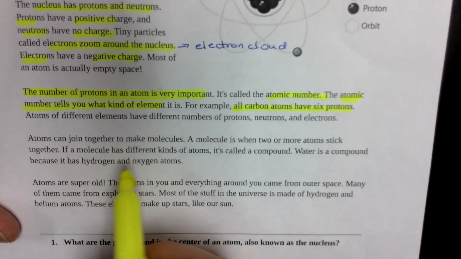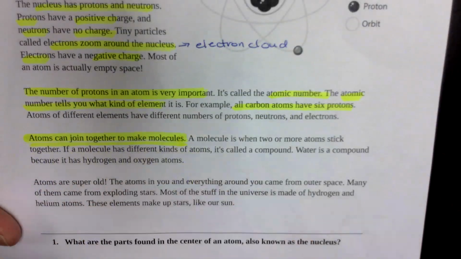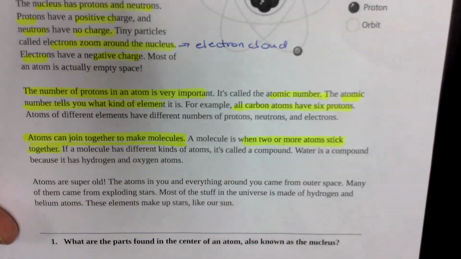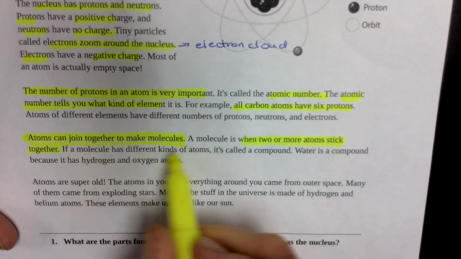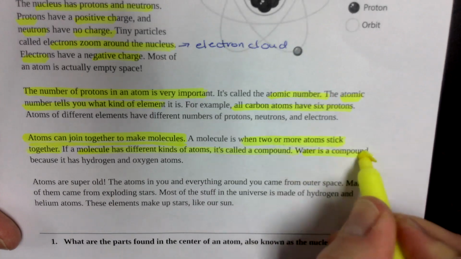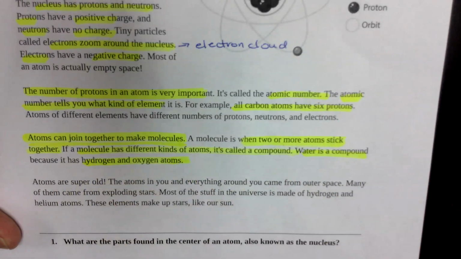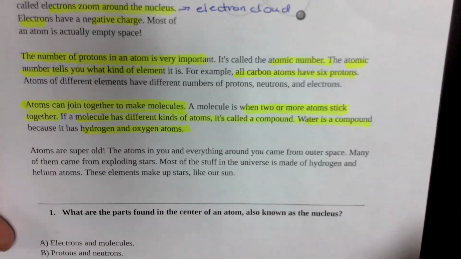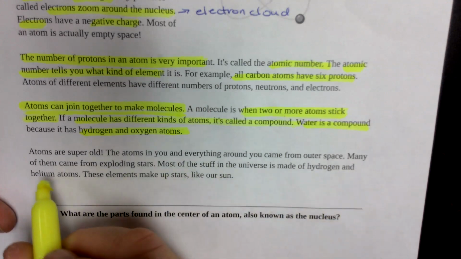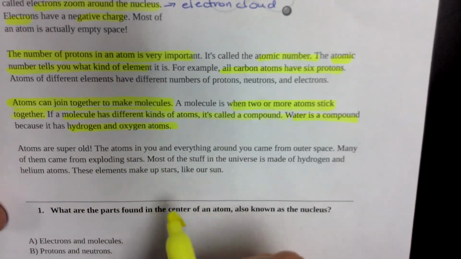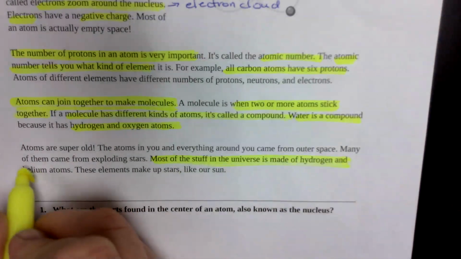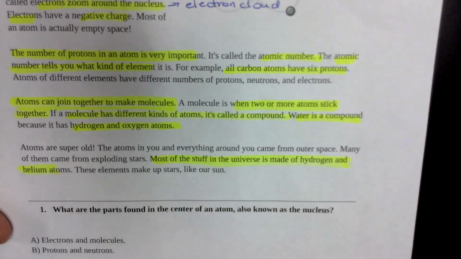Atoms can join together to make molecules. Remember, that's one of your vocab words. 2 or more atoms makes a molecule. A molecule, here we go, is when 2 or more atoms stick together or are bonded together. If a molecule has different kinds of atoms, it's called a compound. Remember, water is a compound because it has hydrogen and oxygen atoms. Atoms are super old. The atoms in you and everything around you come from outer space, and many of them came from exploding stars. Most of the stuff in the universe is made of hydrogen and helium atoms. These elements make up stars like our sun.